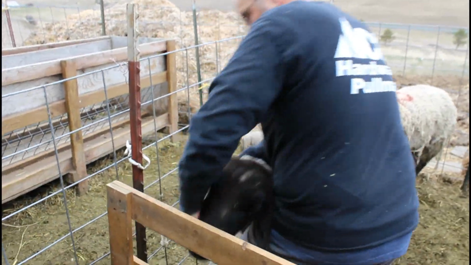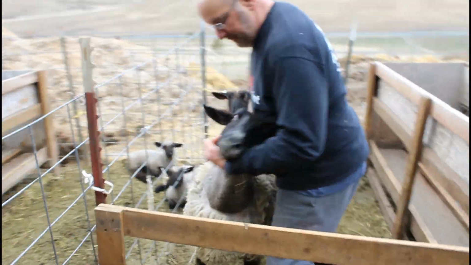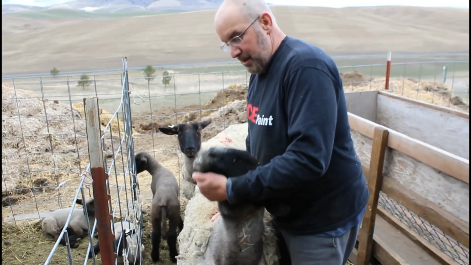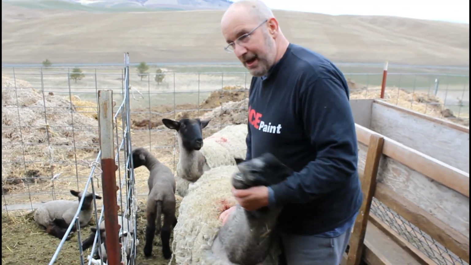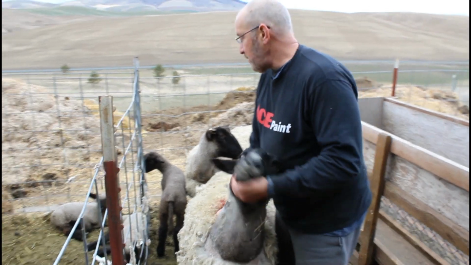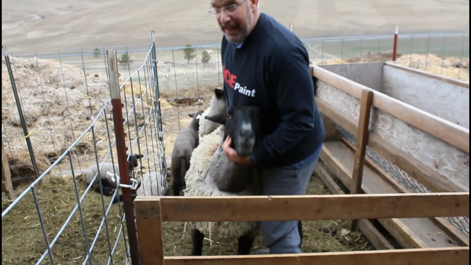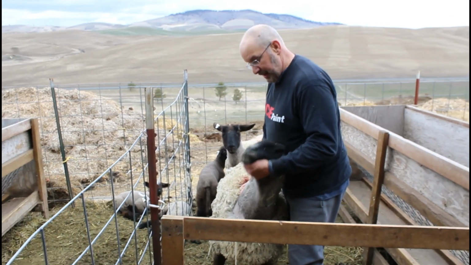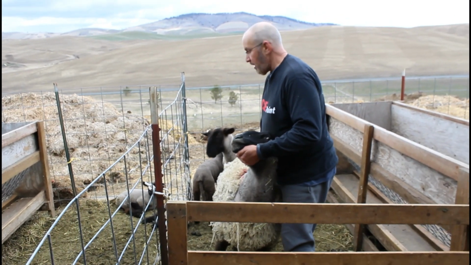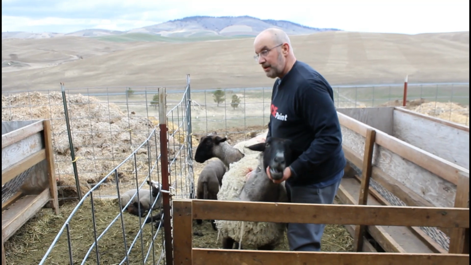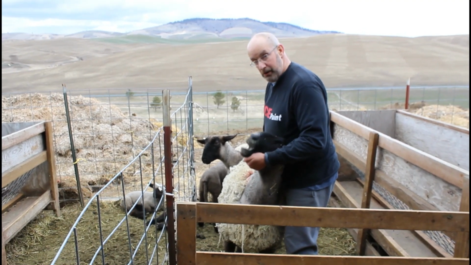And what you want to do once you catch a sheep is to get their head up, because if you have control of the head, you can move the sheep and you can keep them under control. If they get their head down, they have control. So you need to keep that head up in the air, and then I can lead this ewe and take her where I want her to go.